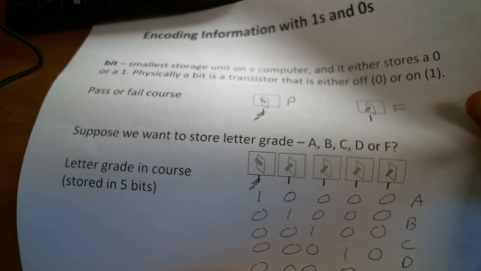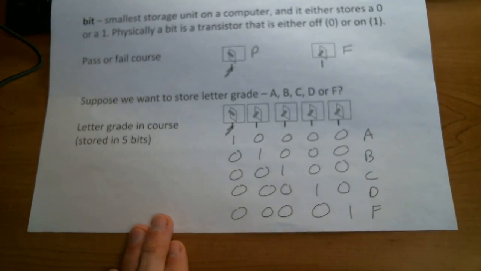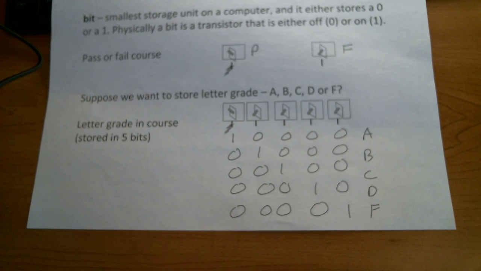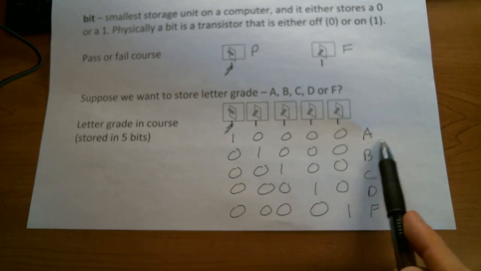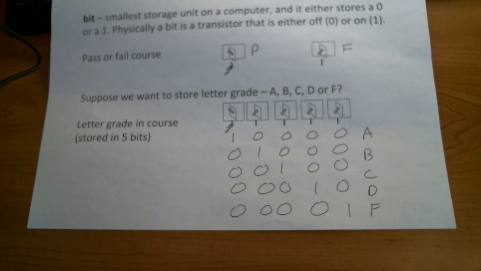Again, all we're dealing with is switches that are either on or off. We're considering on to be a 1. We're considering off to be a 0. And then we're assigning meaning to that sequence of zeros and ones. So if I see this sequence of zeros and ones, I know it's an A. If I see this sequence of zeros and ones, it's a B, and so on and so forth.